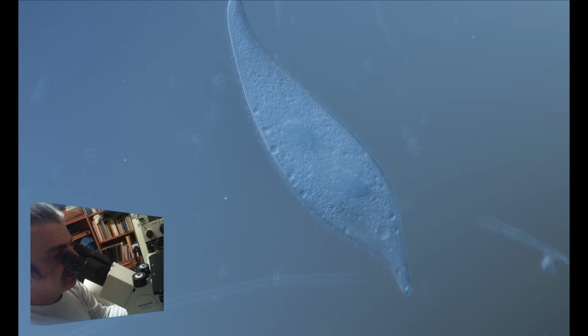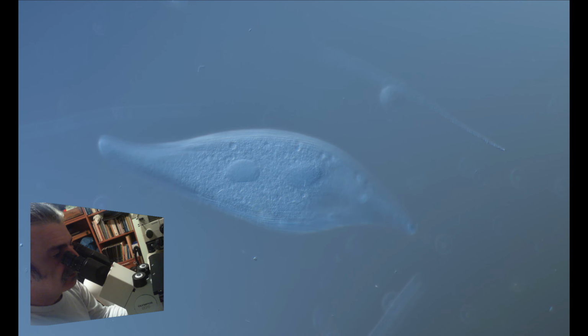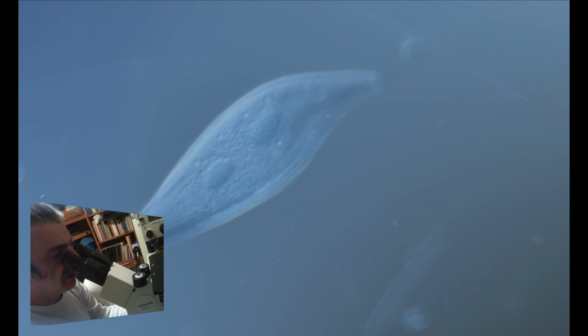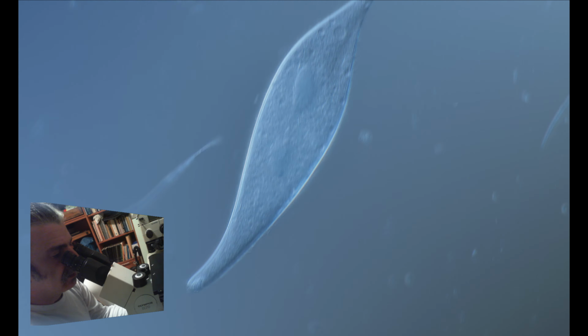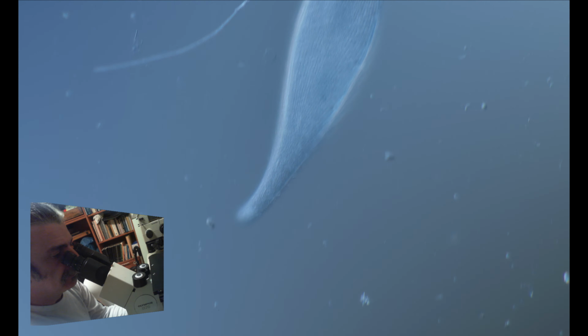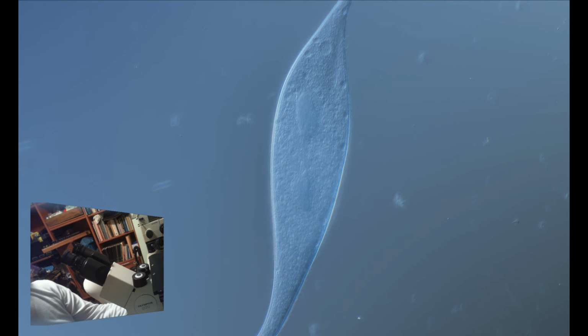Ciliates bear two kinds of nuclei, a macronucleus and a micronucleus. That's one of its characteristics. Beautiful Lionotus.